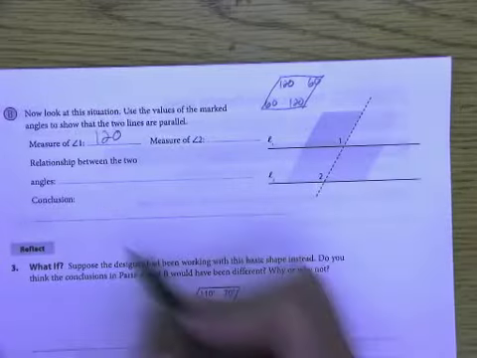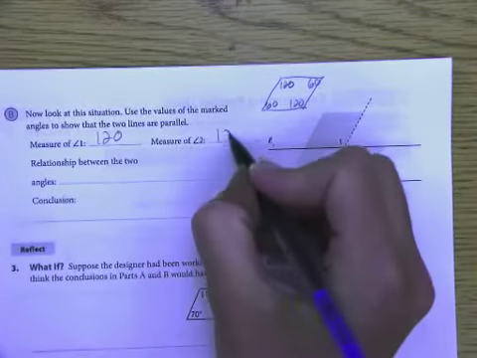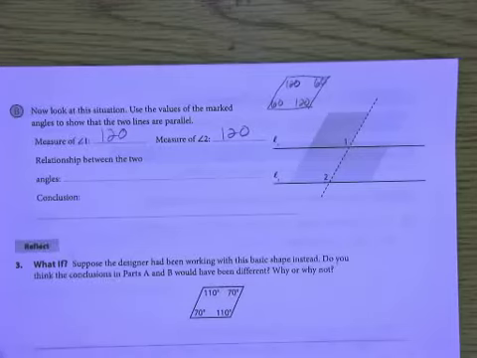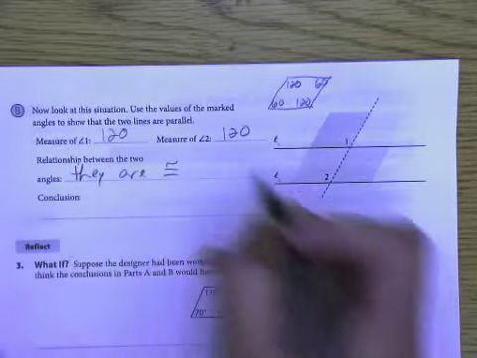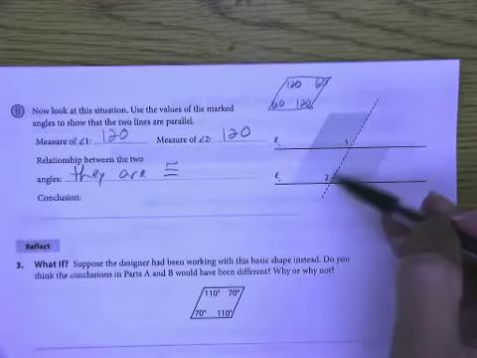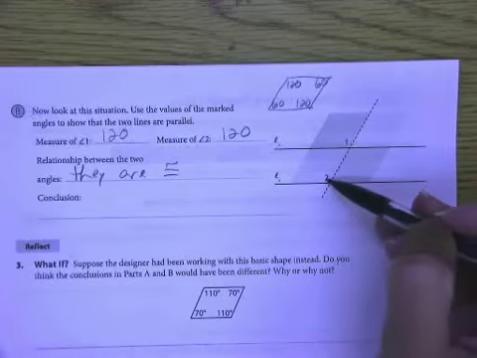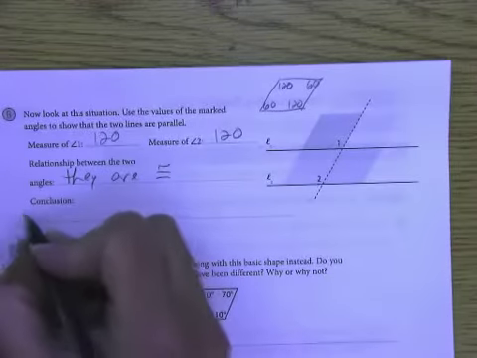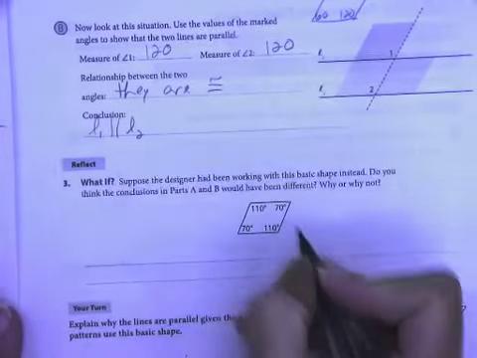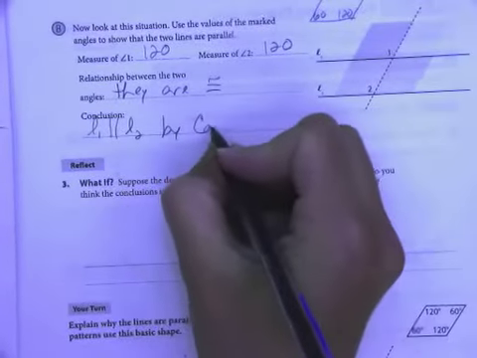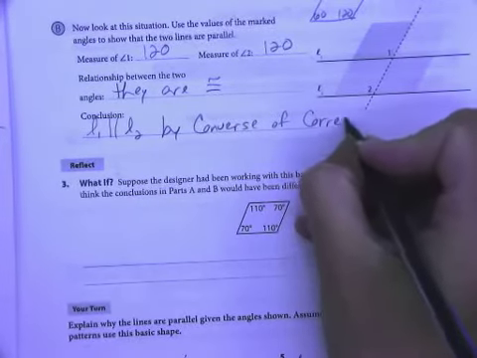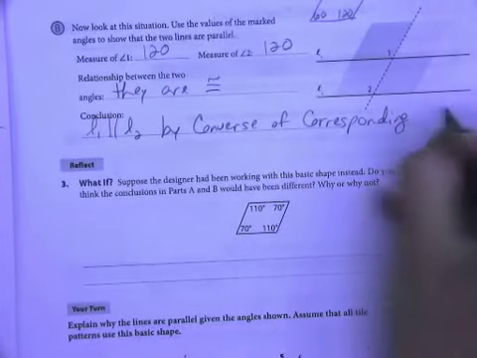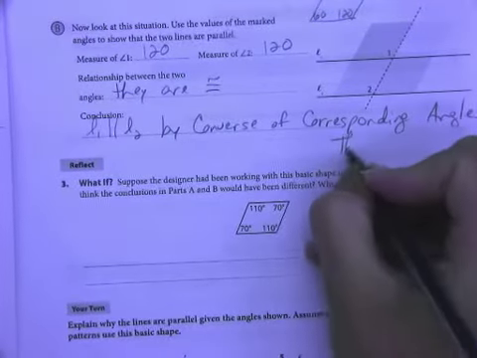Okay, so angle 1 in this diagram is 120. Angle 2 is also 120. And the relationship between the two angles is that they are congruent, and notice that they are also corresponding angles. So my conclusion, therefore, is line L1 is parallel to line L2 by the converse of the corresponding angles theorem.